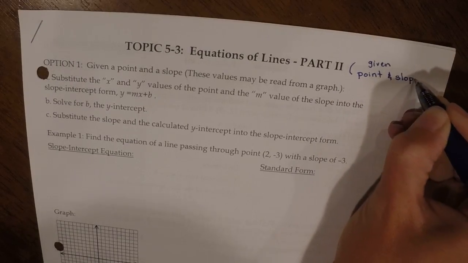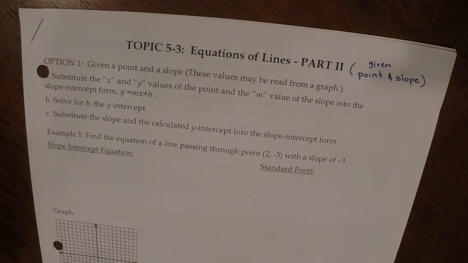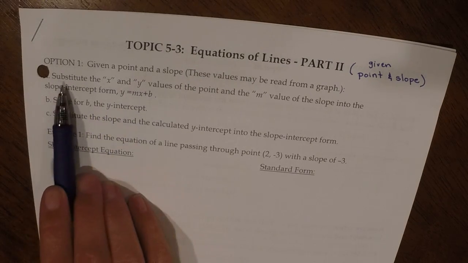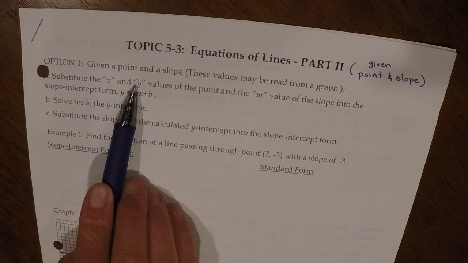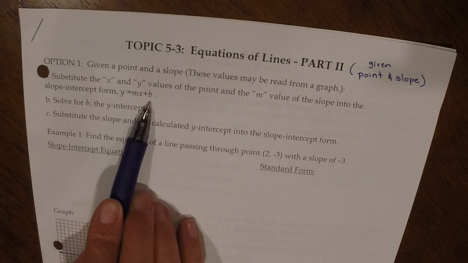Now, there are 3 ways to find this. If you'll notice, I've given you option 1 up here at the top. Down at the bottom, you should see option 2. And then on the back side of this page is option 3. You can use any one of these methods. So once you find one that you like, go ahead and stick with that method. Don't keep switching it back and forth. And I don't care which one you use. So option 1, if you're given a point and a slope, is to substitute x and y of the point and m into your slope-intercept form.